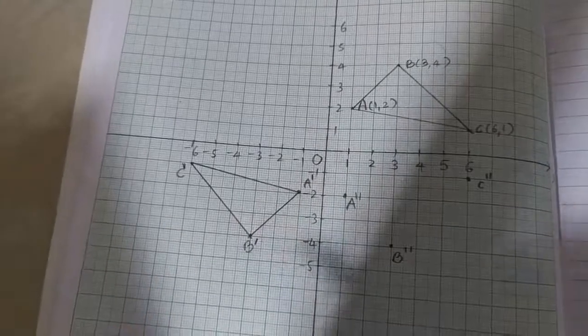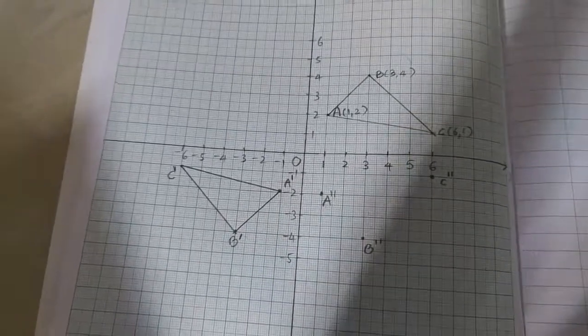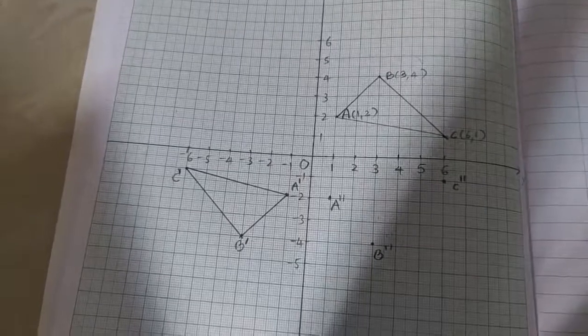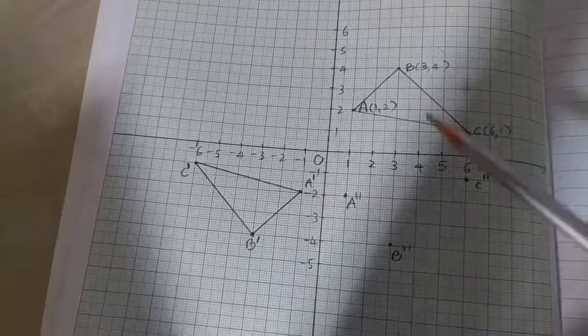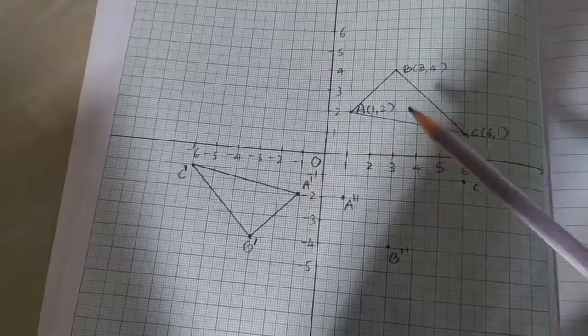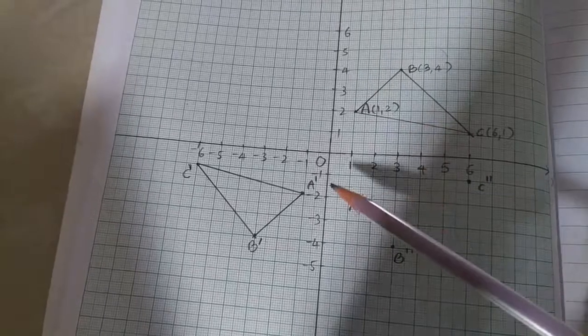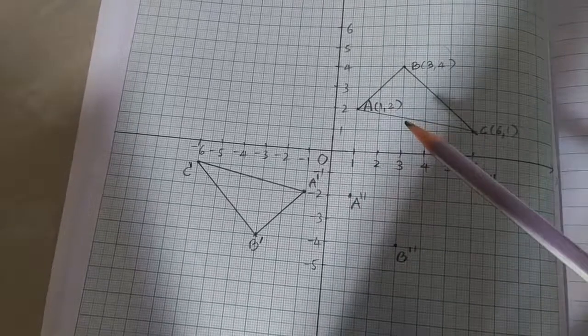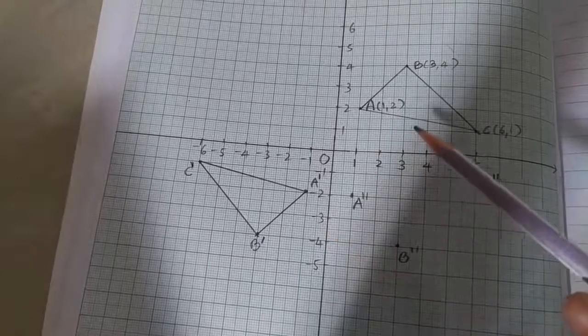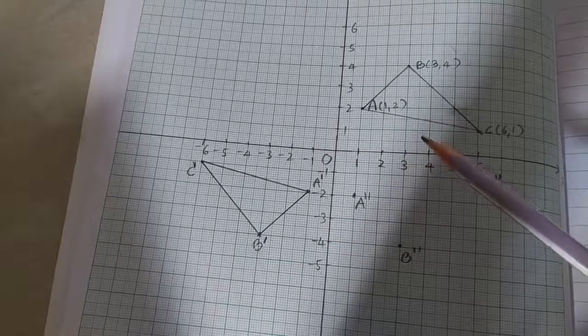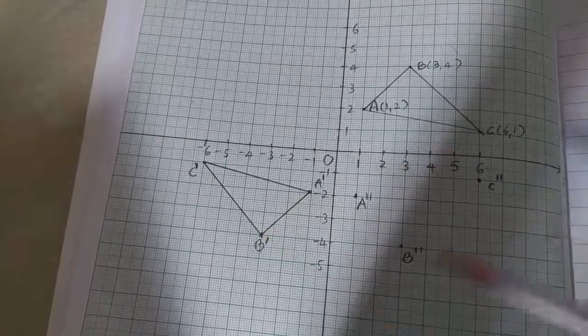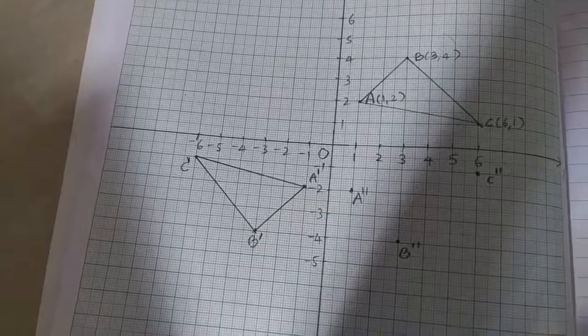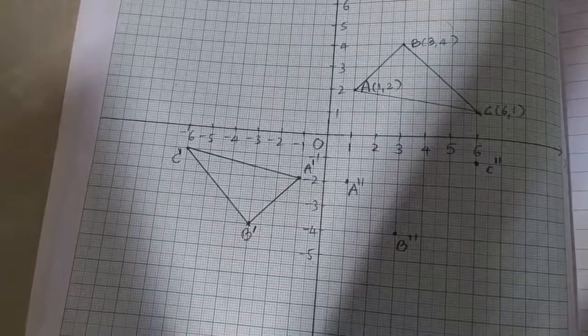Compare your results for 1 and 2 above and make a statement connecting the results. So what is the statement we have to write? That both the reflections are the same figure only, the first is reflection in origin and the second is reflection in the y-axis followed by x-axis.